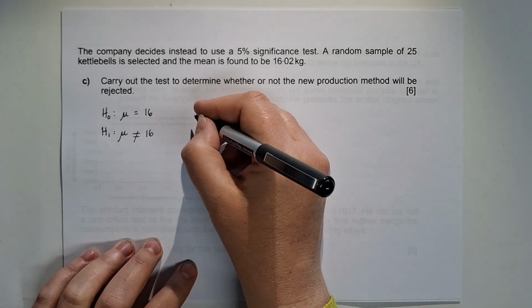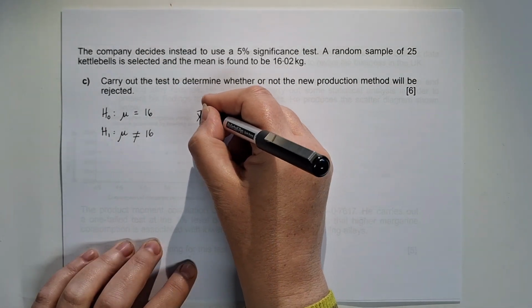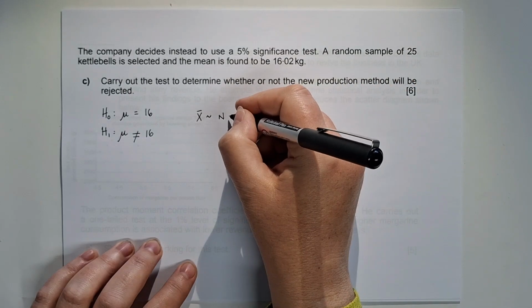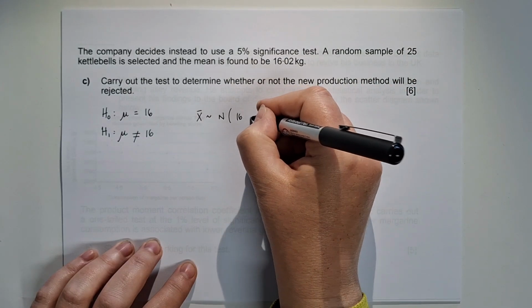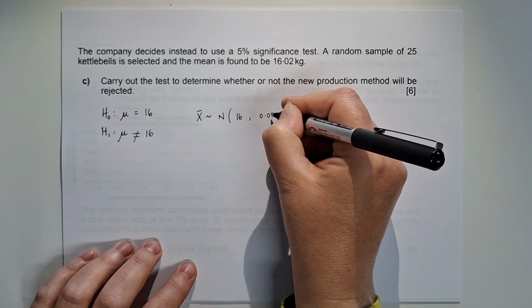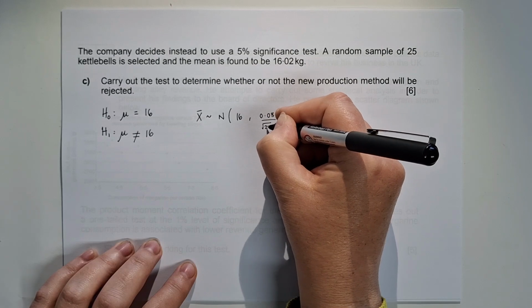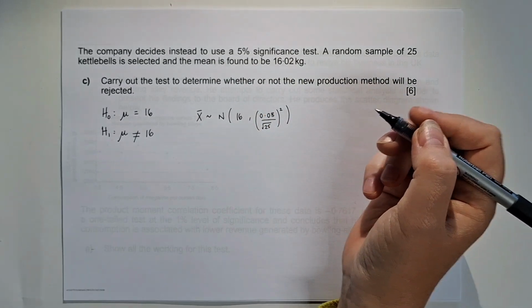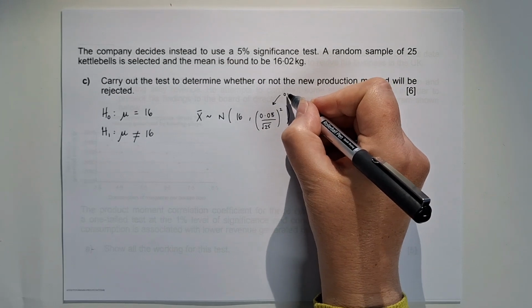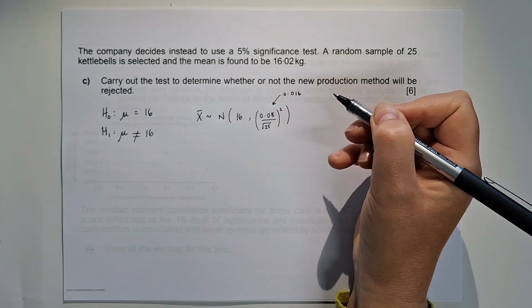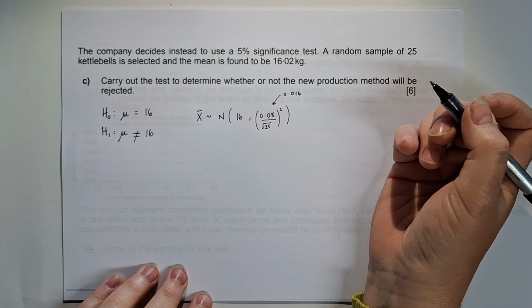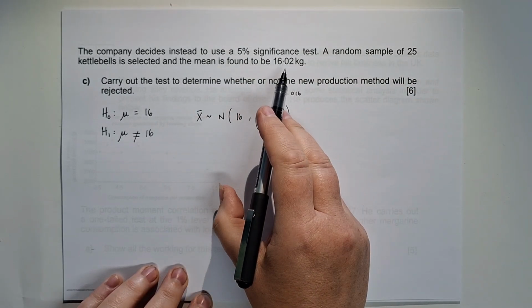So we've got our X bar, we've still got 25 in the sample, so we still have a normal distribution with 16, and our new standard deviation, as we said before, was 0.08 over root 25, which we worked out as 0.016. This time we have an answer.